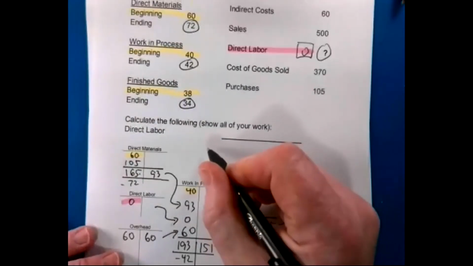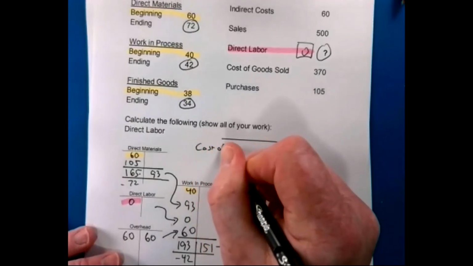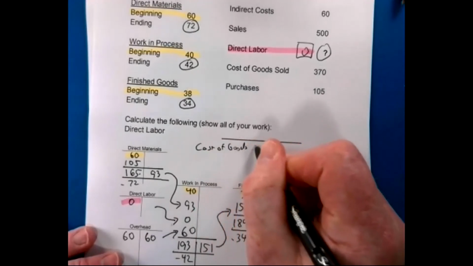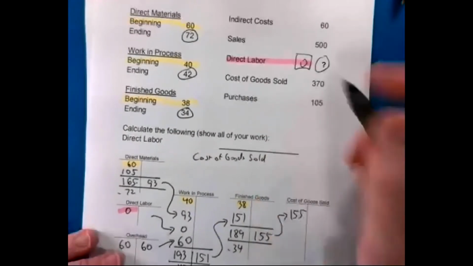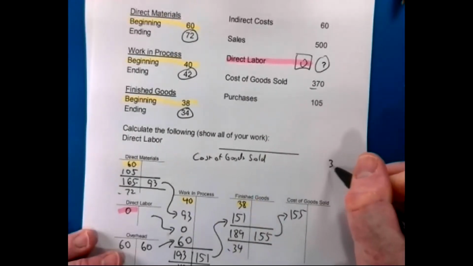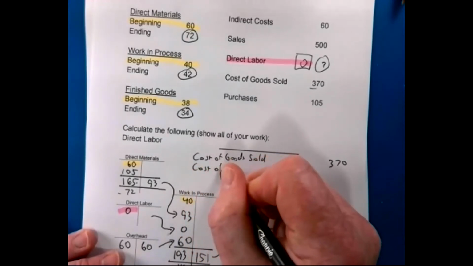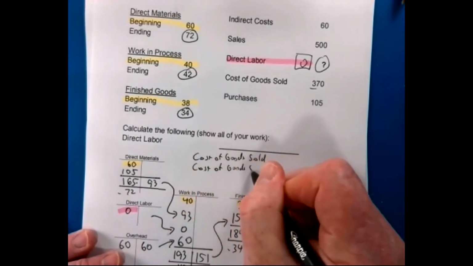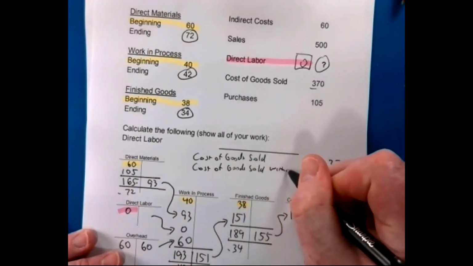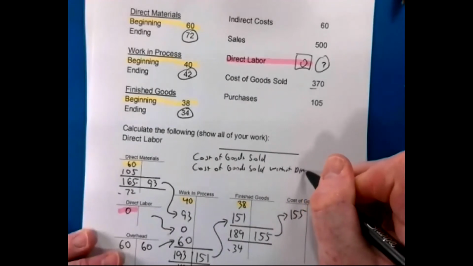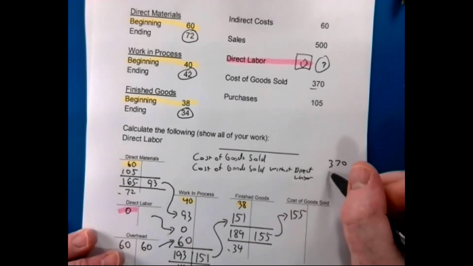Okay, so we'll go ahead and say, I'll just put it here. So cost of goods sold was 370. Cost of goods sold without direct labor was 155.